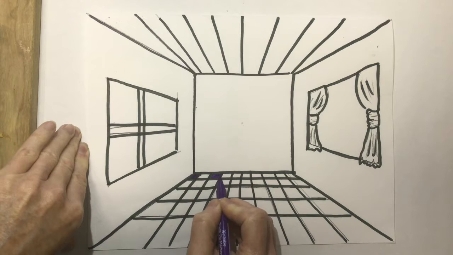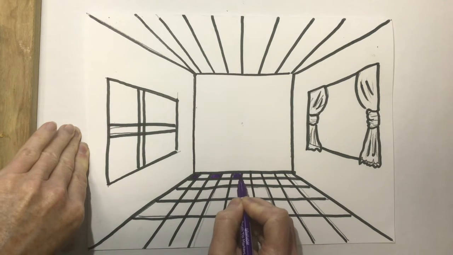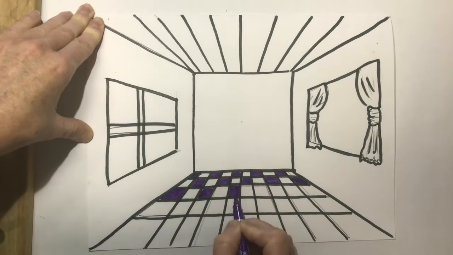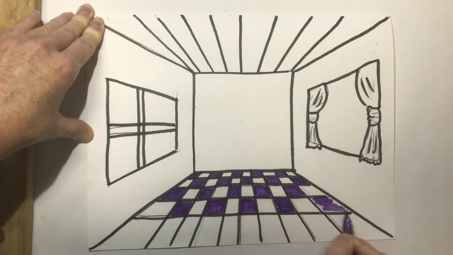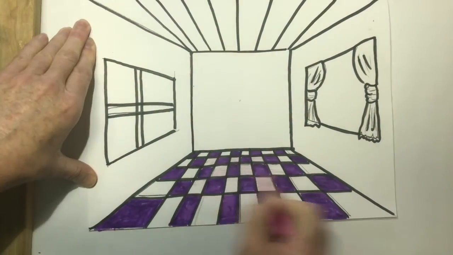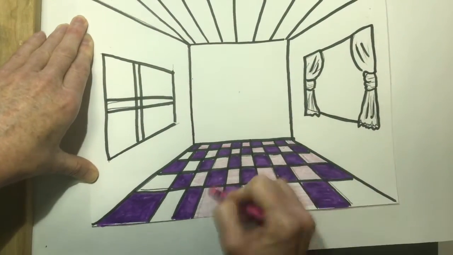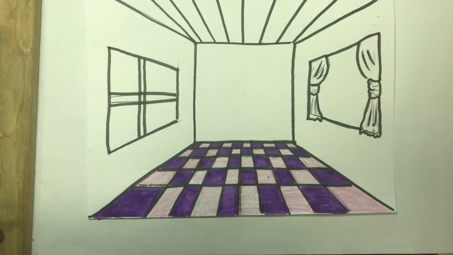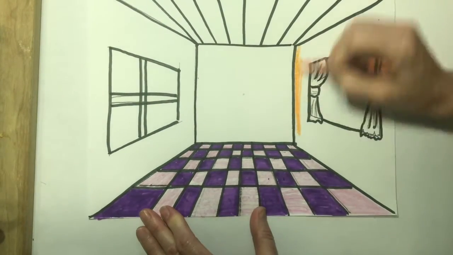The first thing to do is decide which colors you want for the floor. I'm picking 2 different colors and I'm creating a 2-color pattern, like a checkerboard. I'm filling in with markers, a nice dark marker, and then I'm going to just rub over the whole thing with a light colored crayon. That saves a lot of time. Do the darker color first and then put the crayon on top.